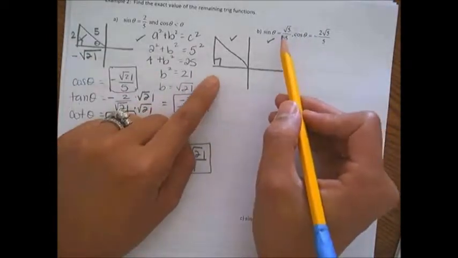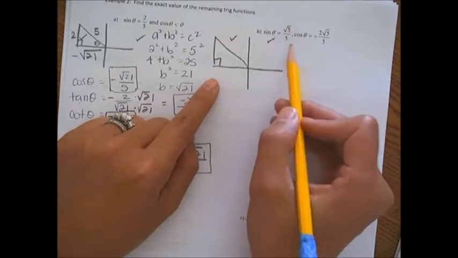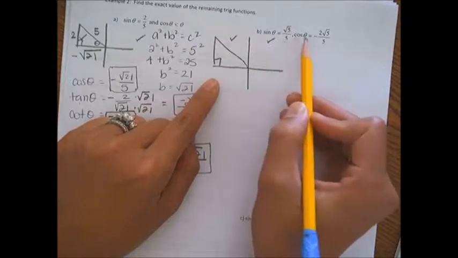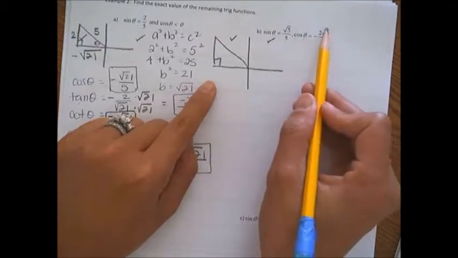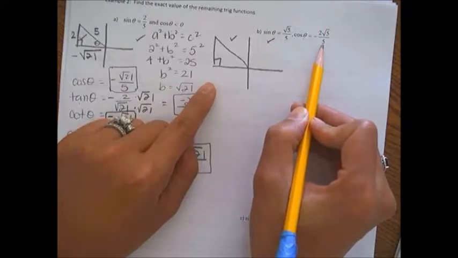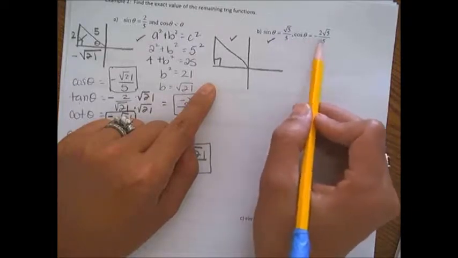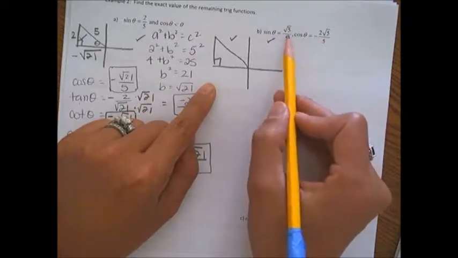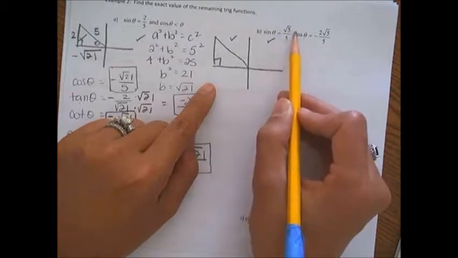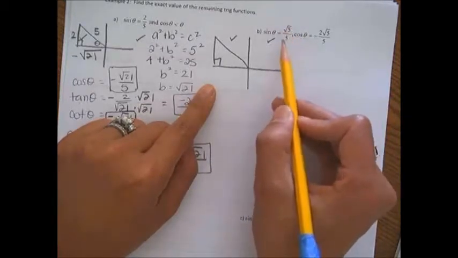Would you agree that sine is going to be opposite over hypotenuse, and cosine is going to be adjacent over hypotenuse? If you believe that's true, then let's talk about what your hypotenuse needs to be. If you look at this, would you agree that this is the answer once you are done with rationalization?